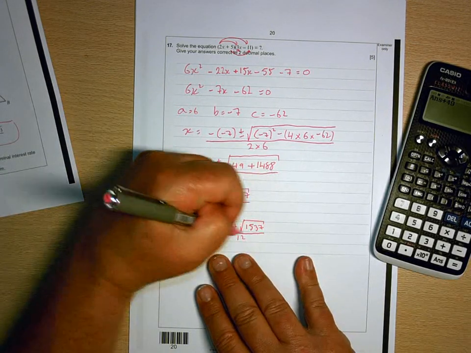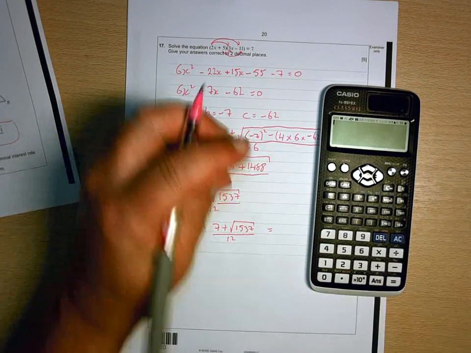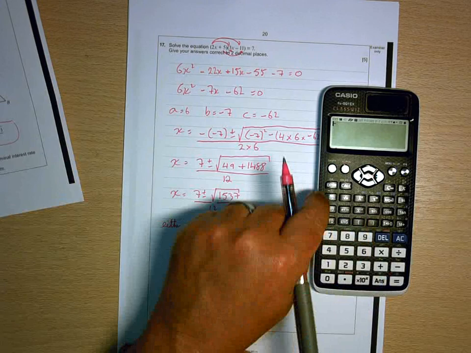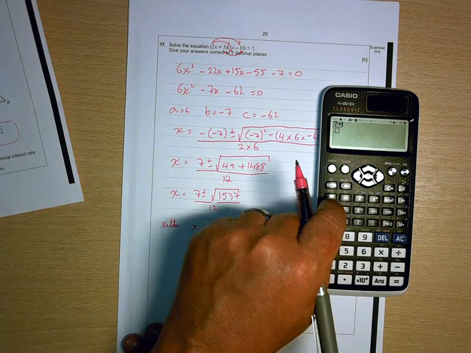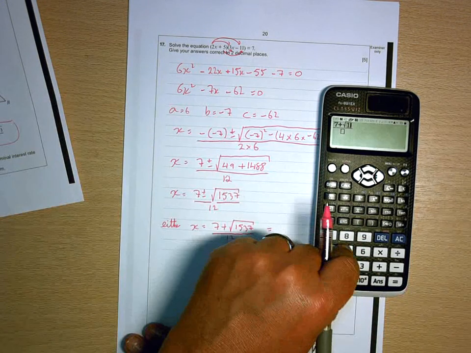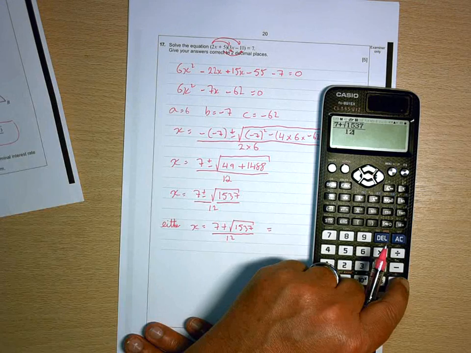So on my calculator screen, it's going in, oops, exactly as I've written it. So fraction button on the top, 7 plus the square root of 1537 over 12. 2 decimal places, 3.85.